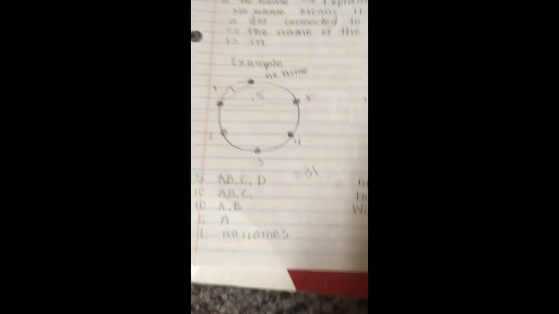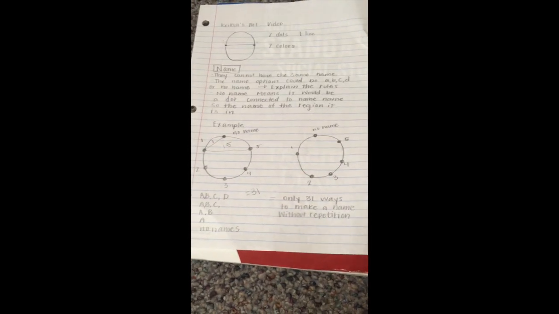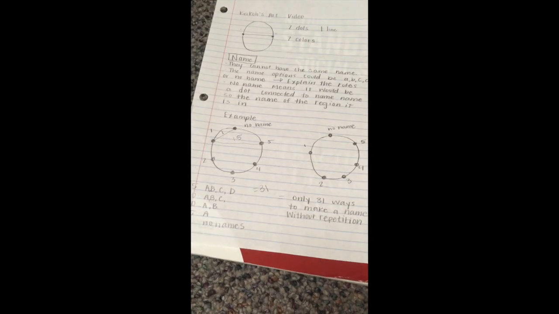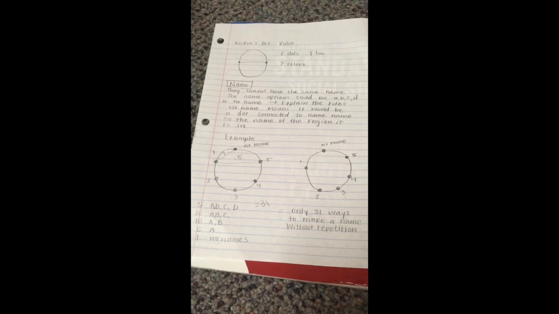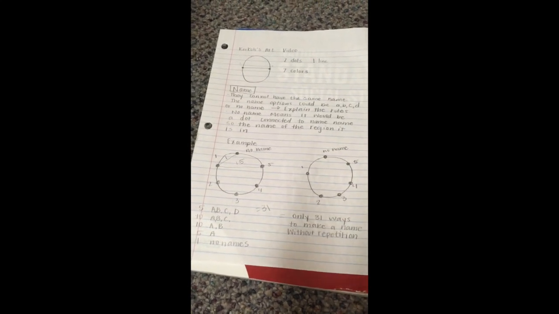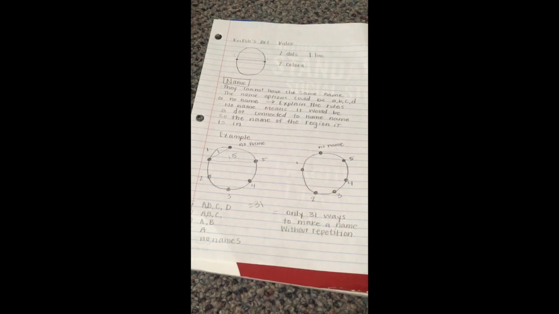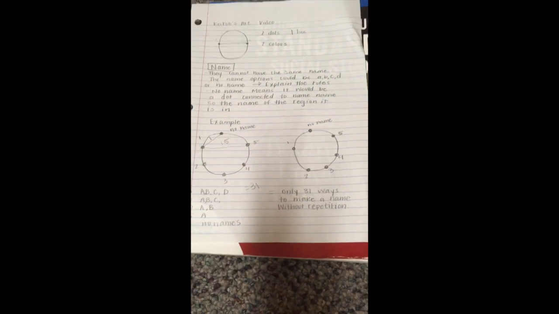So essentially, because of the rules that we've been following, in order for there to be no duplicate names, when there are 6 dots on a circle broken up into regions, there could only be 31 regions. Therefore, Keikoh would only need 31 different colors.